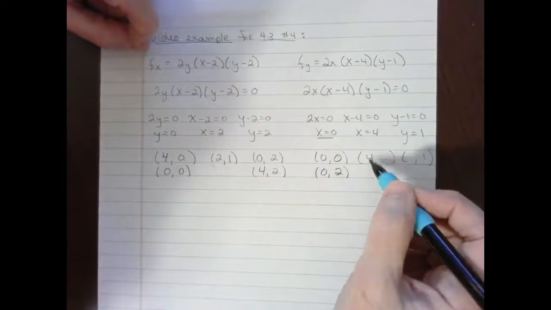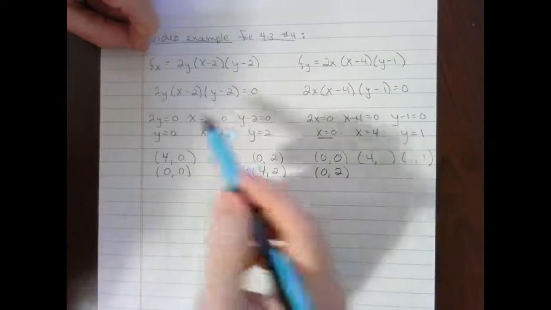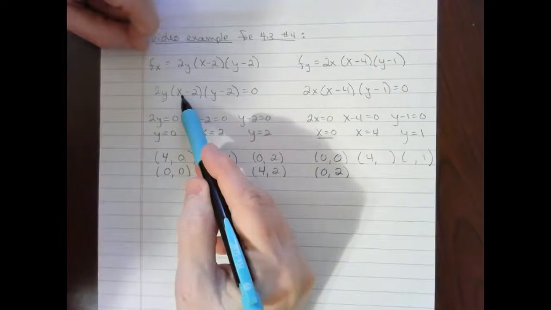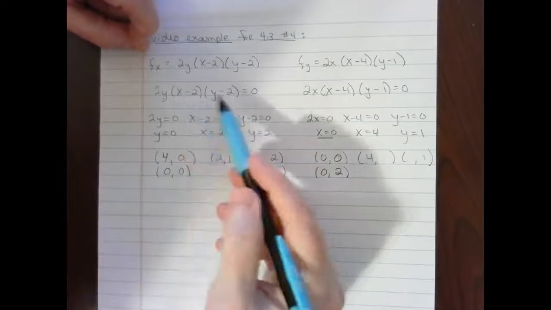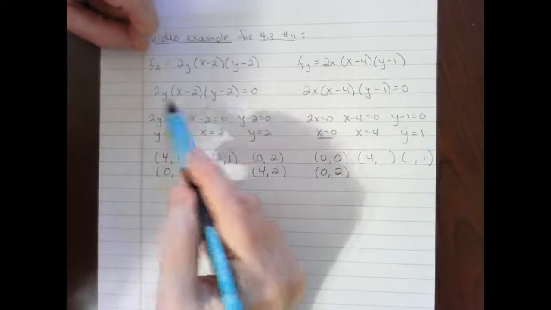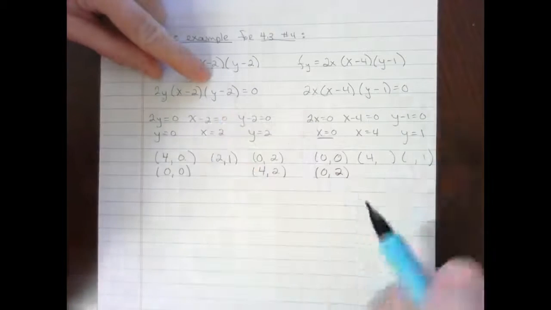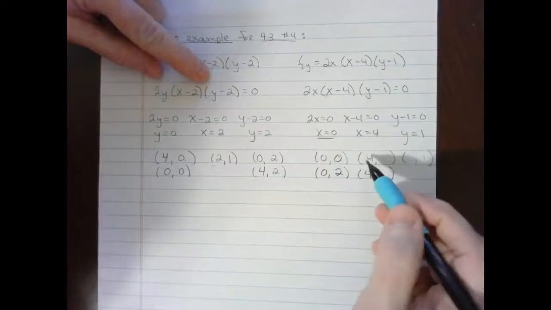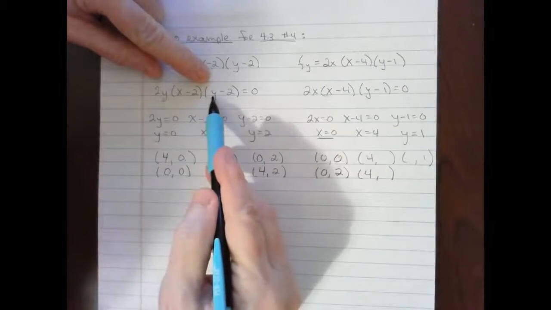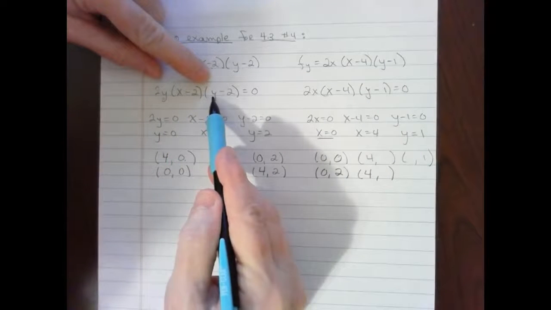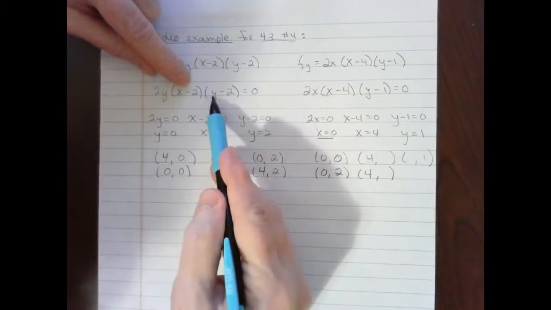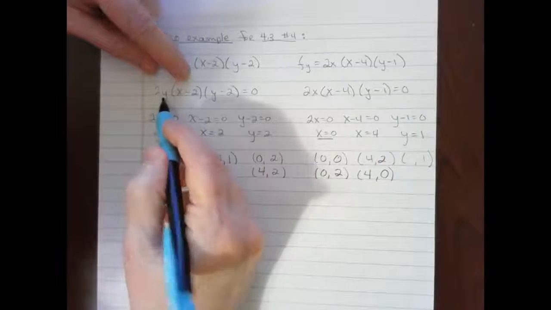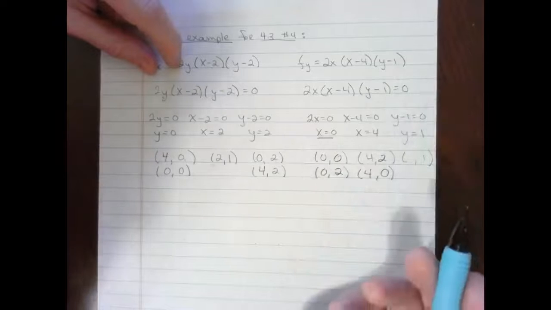All right, let's do 4. Again, 4 here gives me 0, so I put 4 into the other partial derivative. 4 minus 2 is 2. Well, what y value, and actually there's 2 of them here, 2 y values again. So I'm going to have another 4. So 4 here, that would mean y could be 2 or 0. Again, that would give me 0, or a 2 there would give me 0.